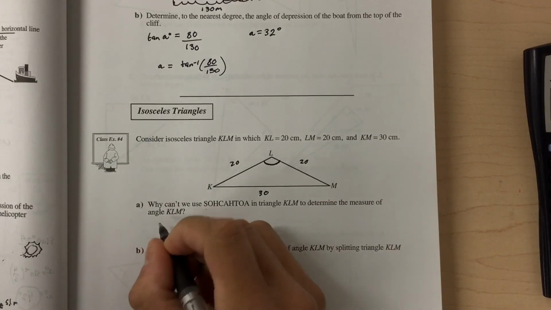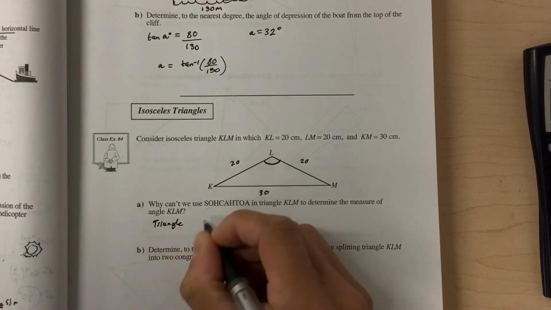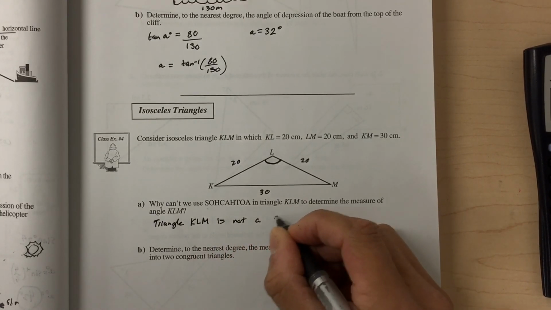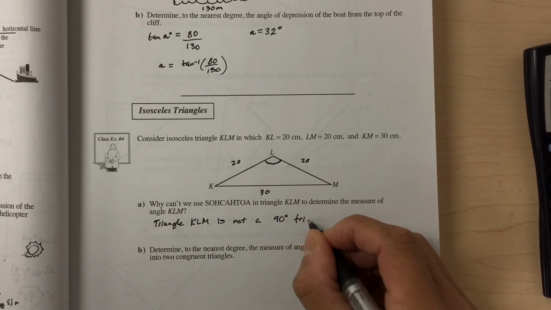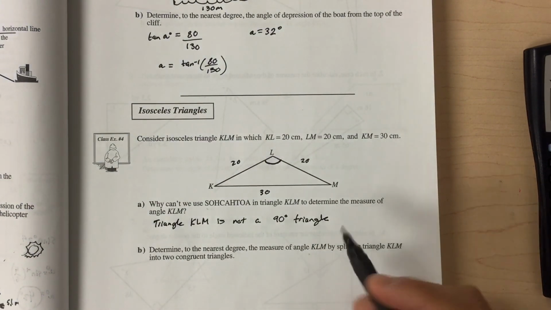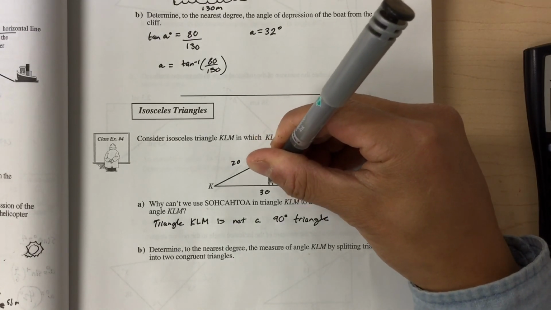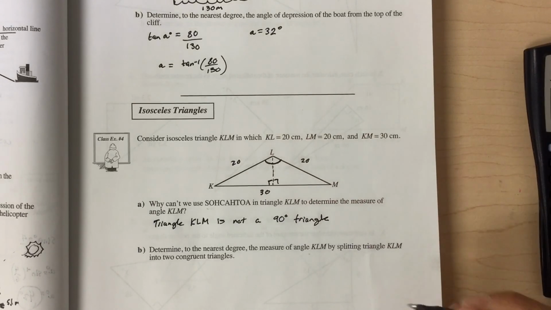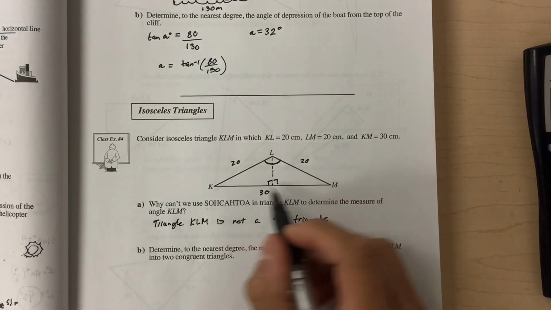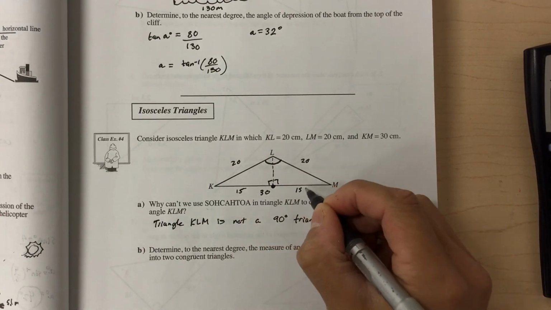So in looking for this measure of this angle, why can't we use SOHCAHTOA? Well, the reason is triangle KLM is not a 90-degree triangle. And actually I'll do this example here, but in order to find out this measure, what we'll have to do is split it in half, like so. Now we have two 90-degree angles, and I can solve for half of this triangle, in which case each length is 15 centimeters.